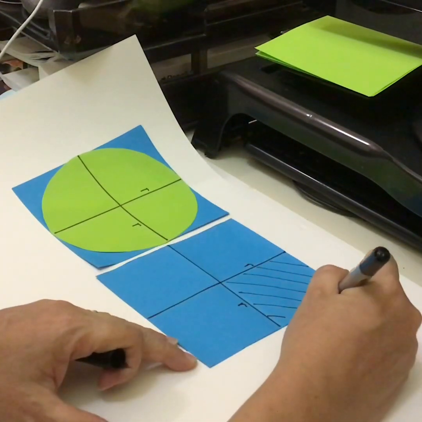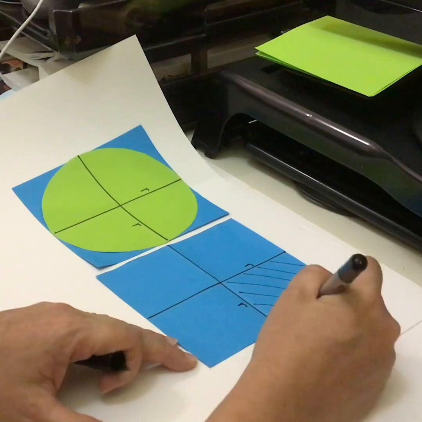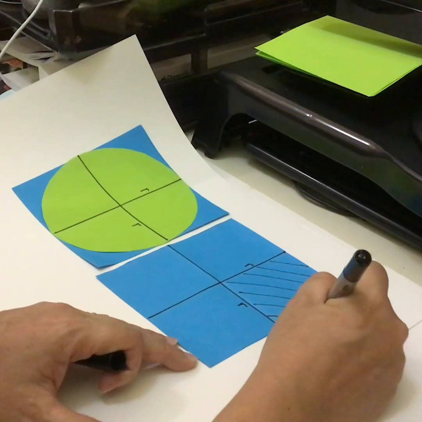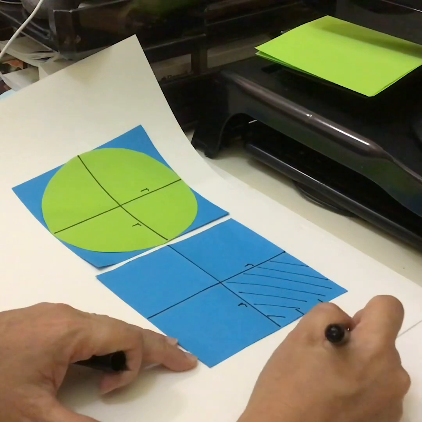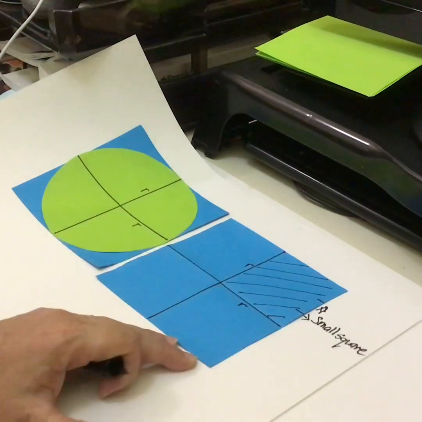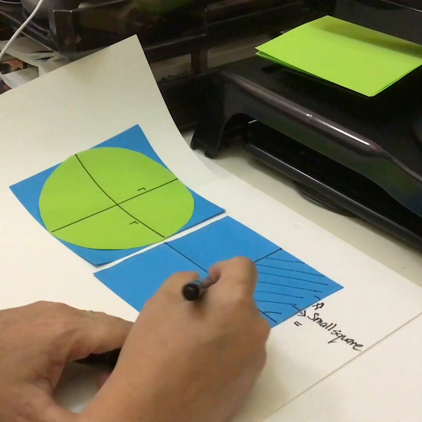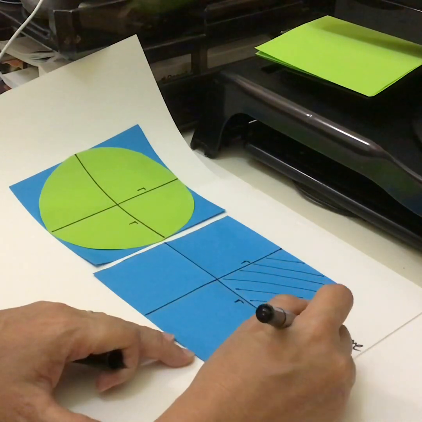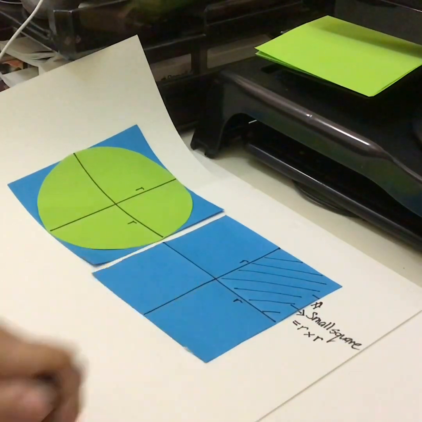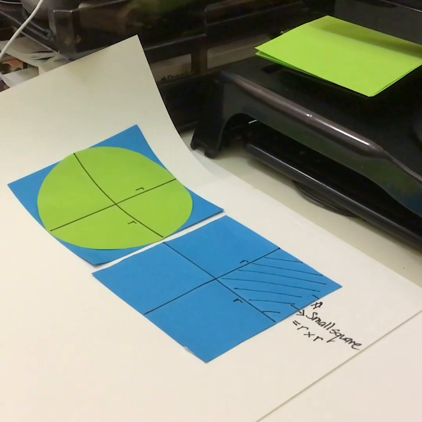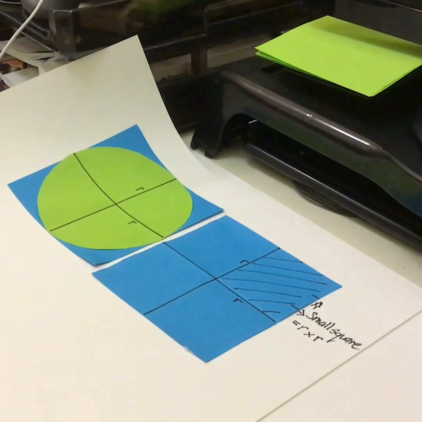So the area of the small square here is equal to length multiplied by length, and since the length is R, it will be R multiplied by R. Okay, so this is the area of one small square. Now we're going to make use of this to find the area of the blue square.